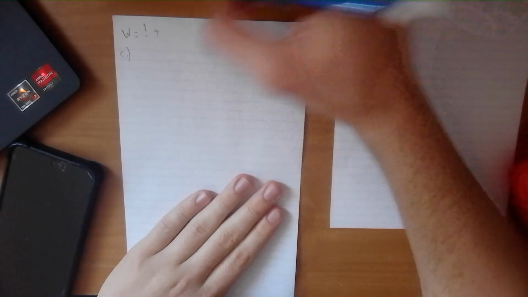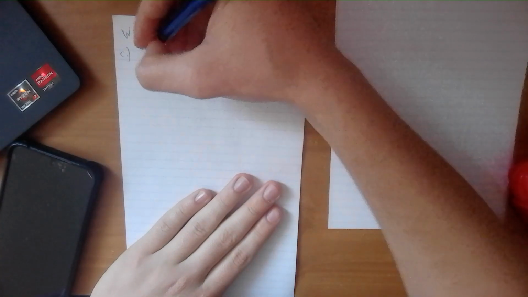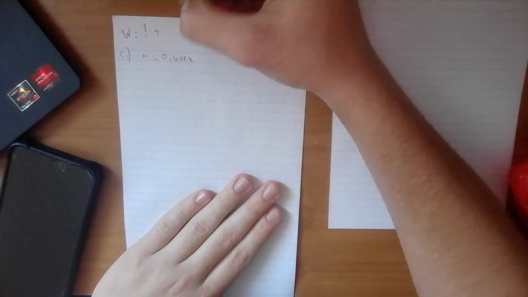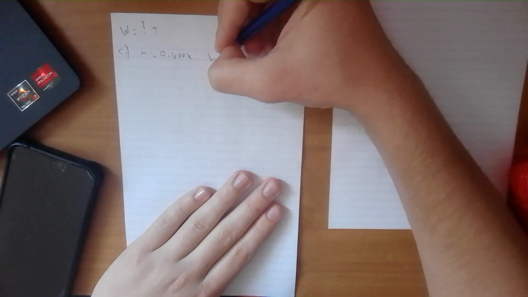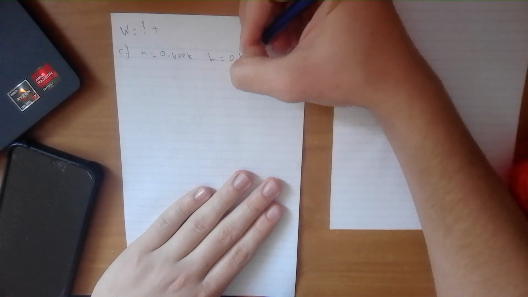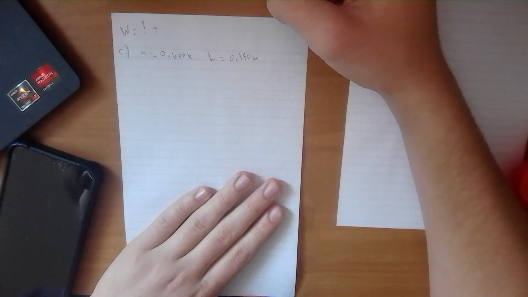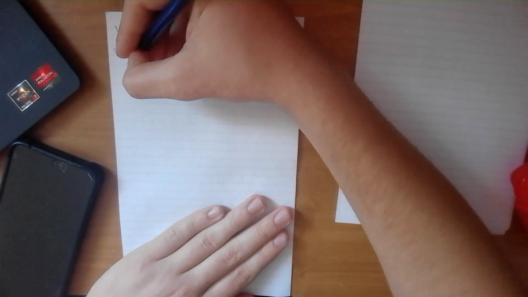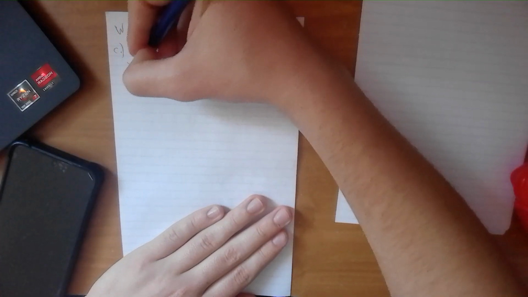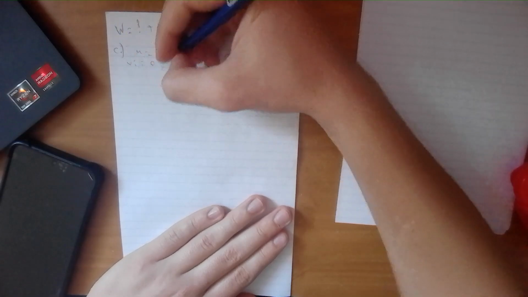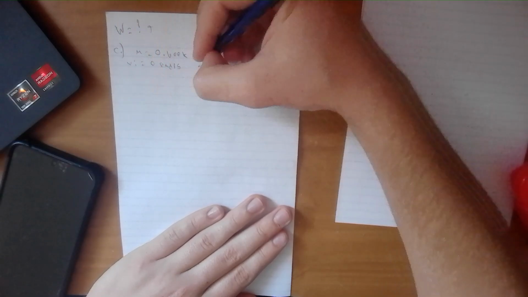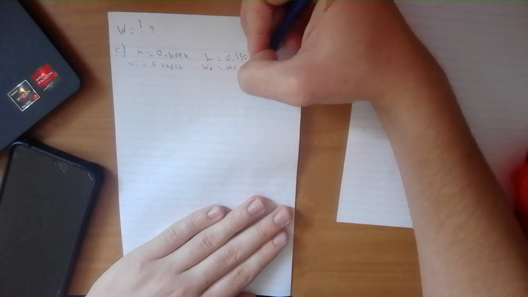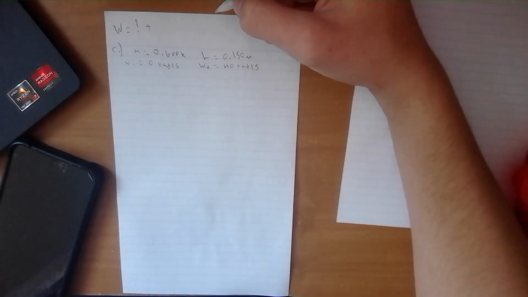All right, and let's see what they gave us. They gave us mass equals 0.600 kilograms. They gave us length equals 0.150 meters. What else did they give us? Oh, the angular speed initial would be 0 because it's 0 to 40 radians per second, and then the angular speed final would be 40 radians per second.